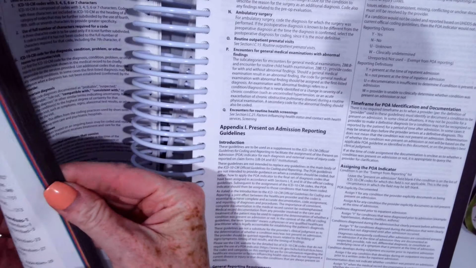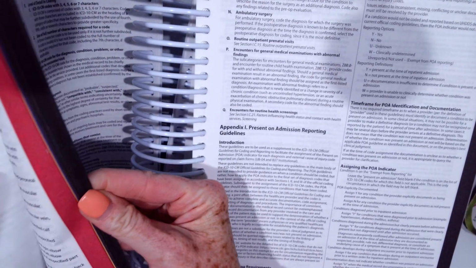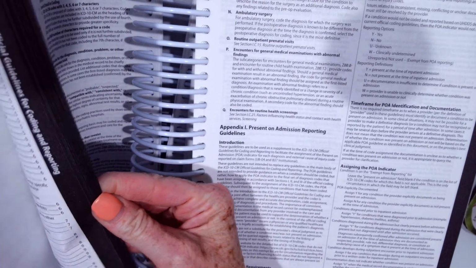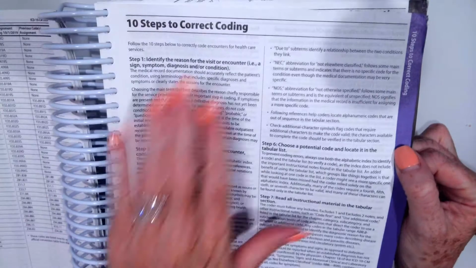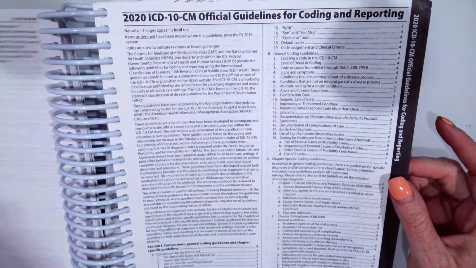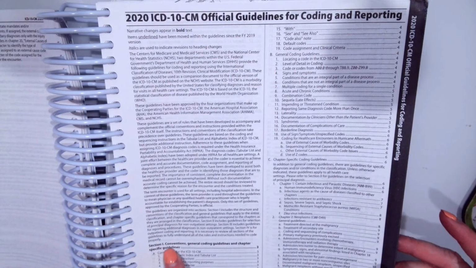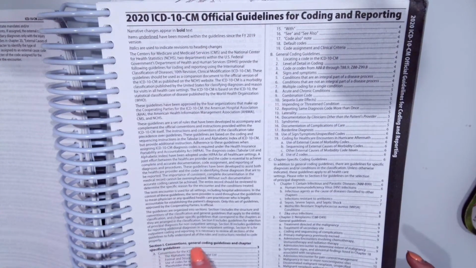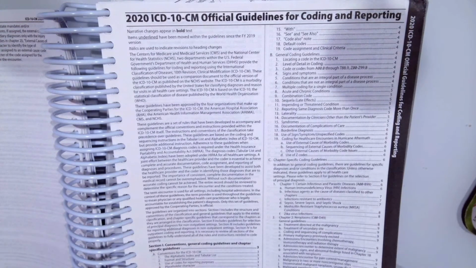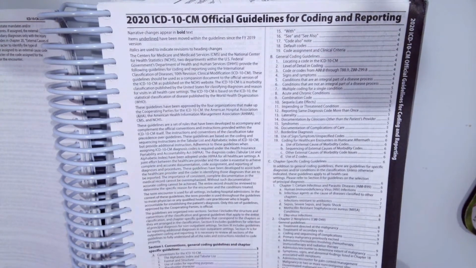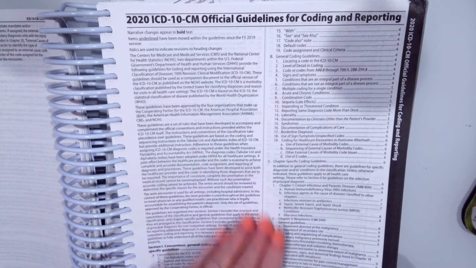Also at the very, very front are, some books might be different. This particular book has the 10 steps for coding, and then the general section of the conventions, general coding guidelines, and chapter specific guidelines are all listed out here in an appendix or an outline format as well.